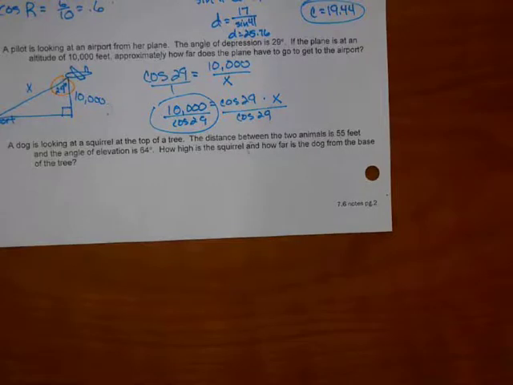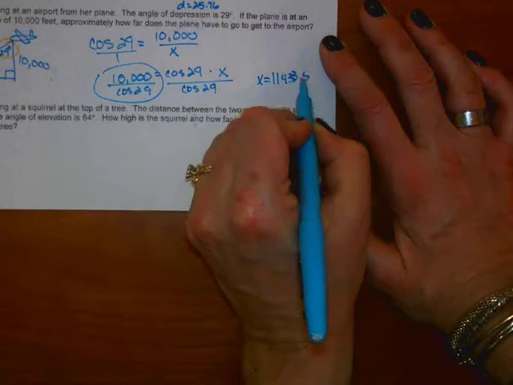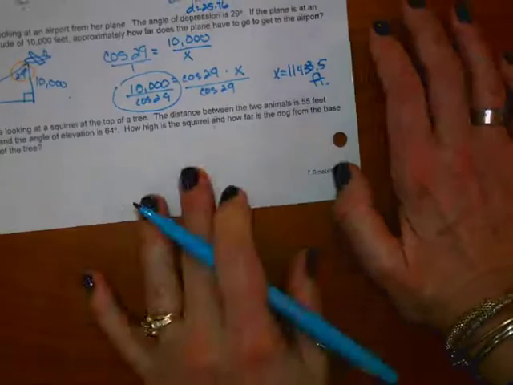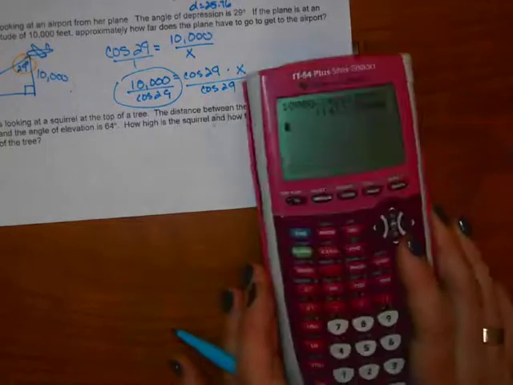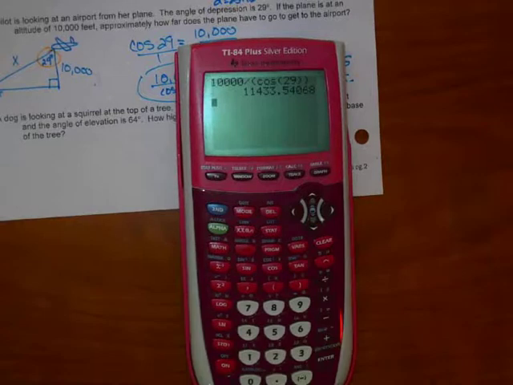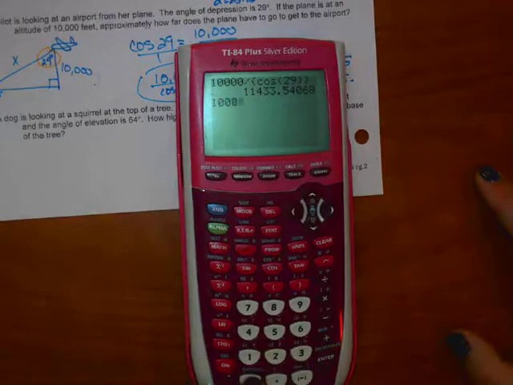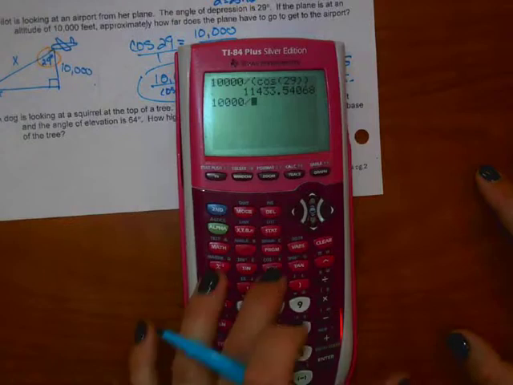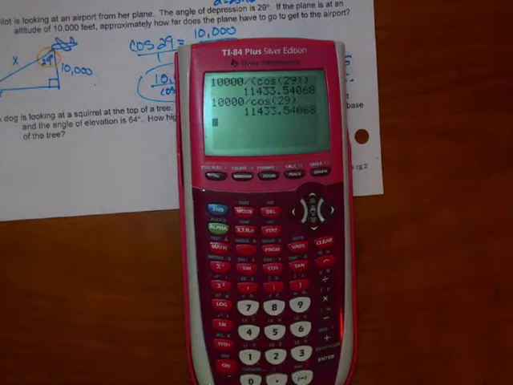What'd you get? 11,430. Correct. Feet. Again, you have to watch your parentheses. If you're jumping into this single step here, I like to use more parentheses maybe than I need. You do it like this, or perhaps it works like this, divided by cosine 29. Close that parenthesis. Yeah. Okay?